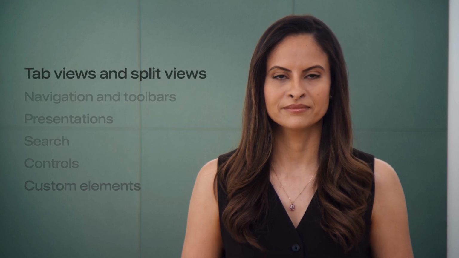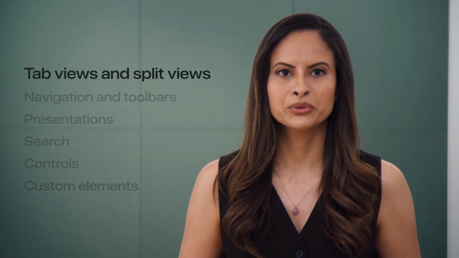Then I will describe how the search experience has been updated with more options for the search bar positioning. I will go over controls like buttons, switches, and sliders, and finish with how to adopt the Liquid Glass look and feel in your custom UI elements. I will start with tab views and split views.